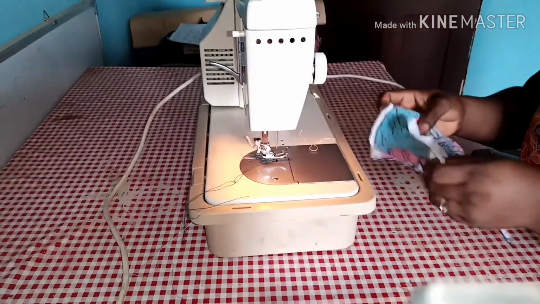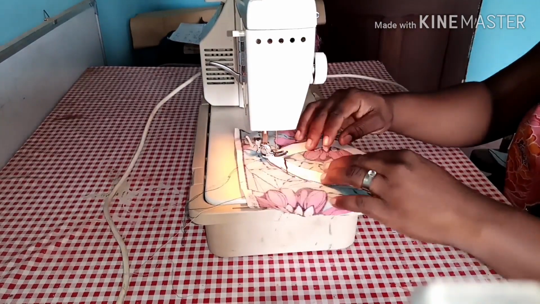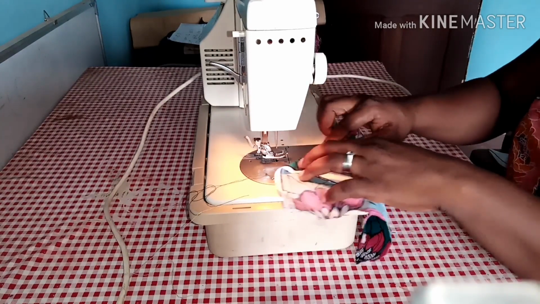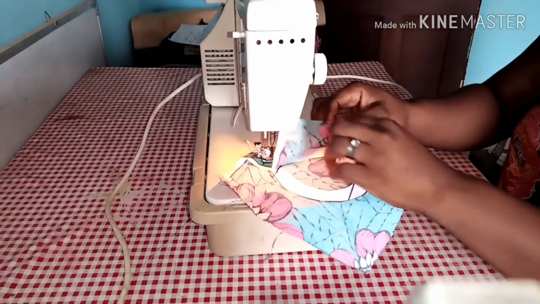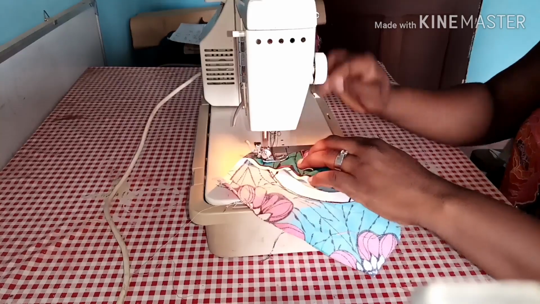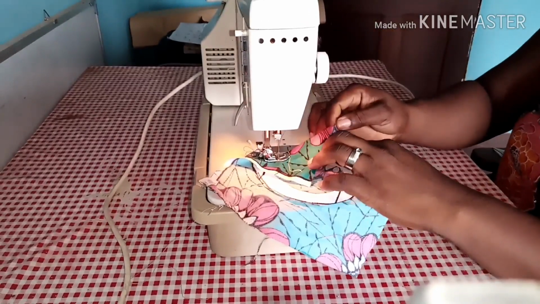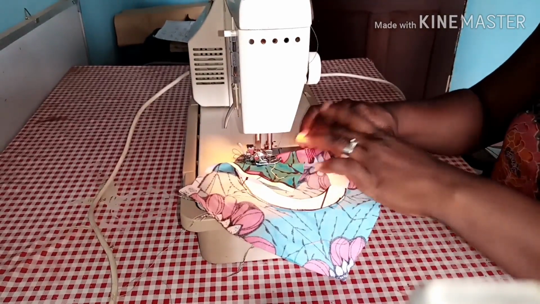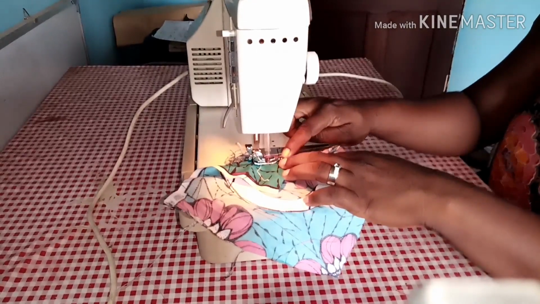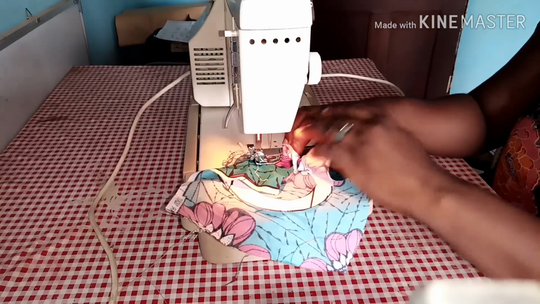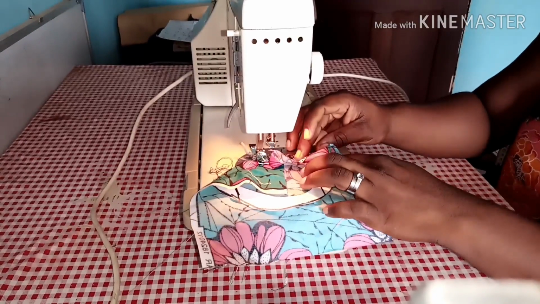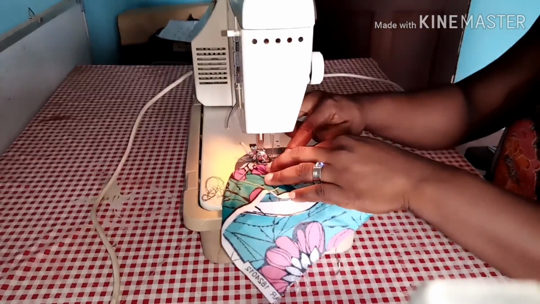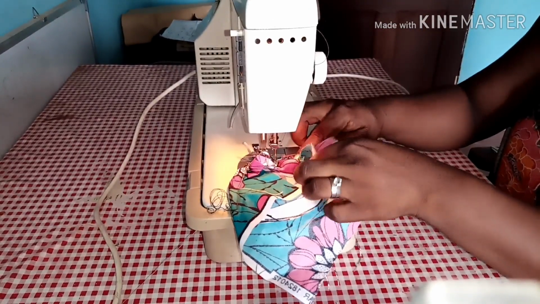I really hope you're seeing this. So I'll start from this side. Like I said, you can use a cardboard, okay? So you want to do this gently, just to make sure you are covering round the paper.